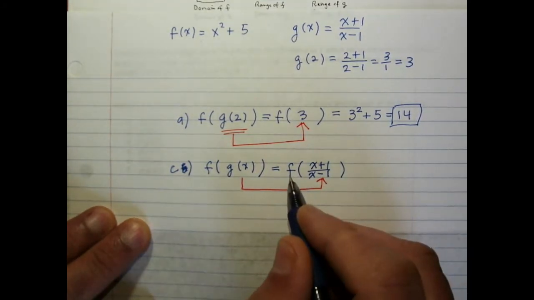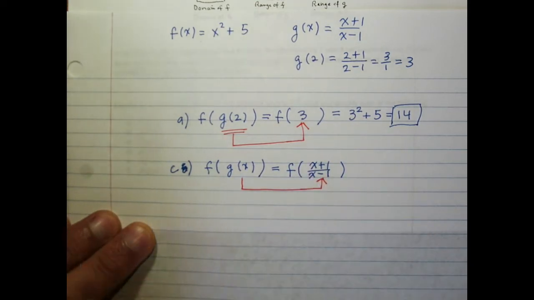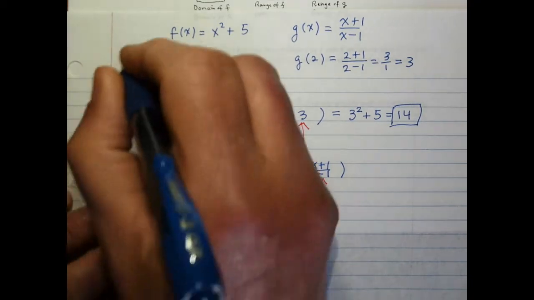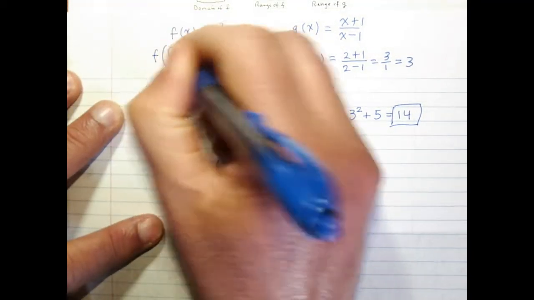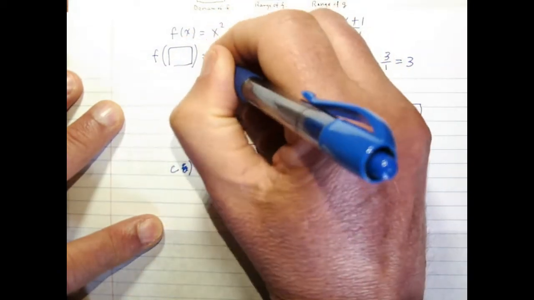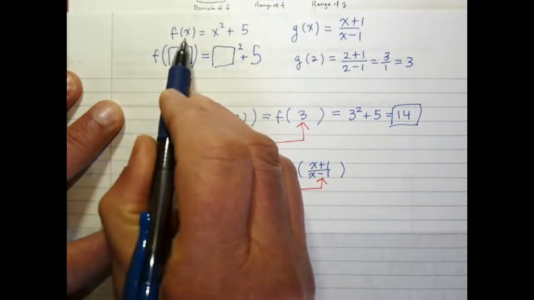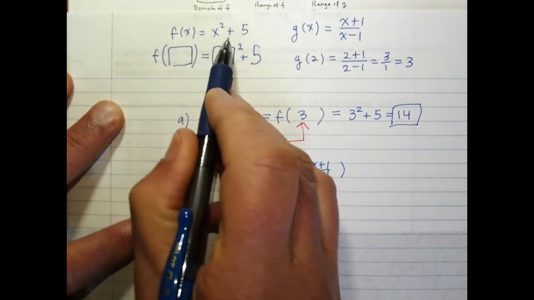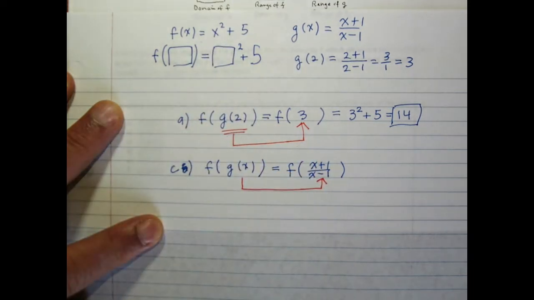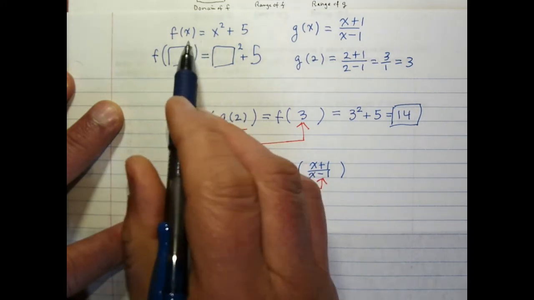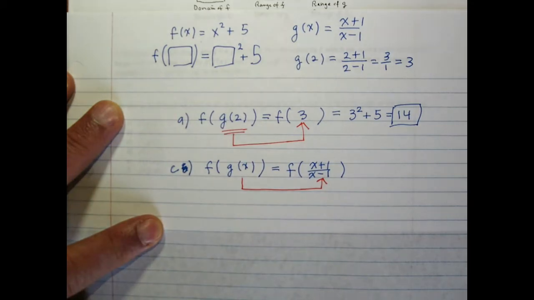And now I have to apply the outside function f to what's inside parentheses. Sometimes I like to think of functions in this way. Over here on the side, I'm going to write f of a box is equal to box squared plus 5. I'm just writing a box in place of the x. The function isn't really all about x. It's all about a rule for what to do with what's inside parentheses. The function f really just says take whatever is inside parentheses, square it, and add 5.